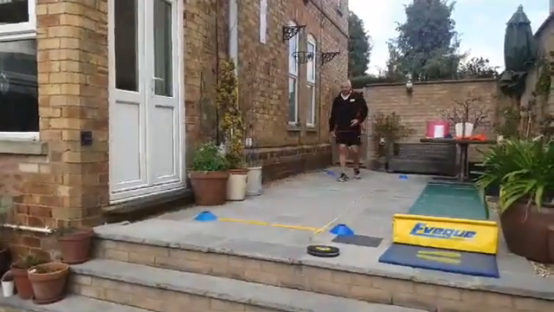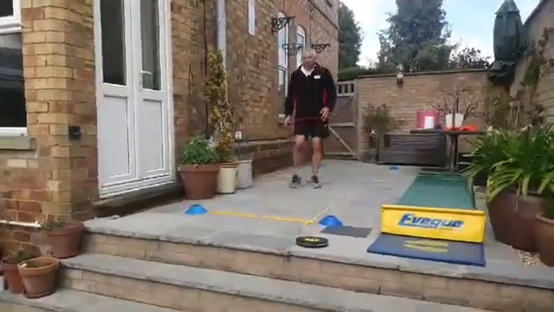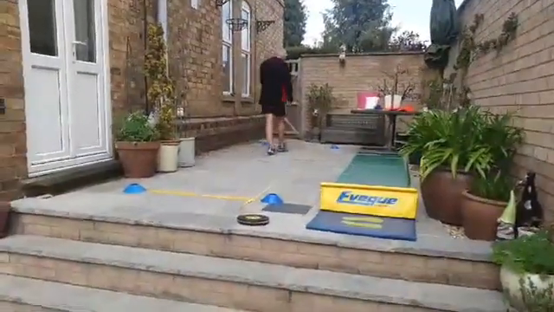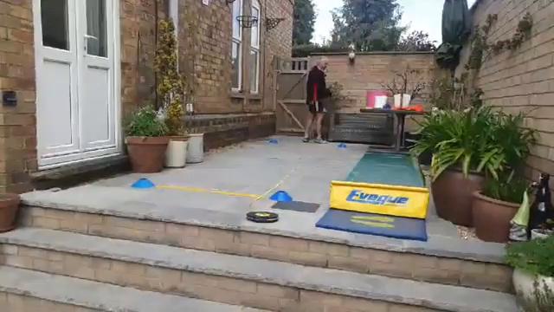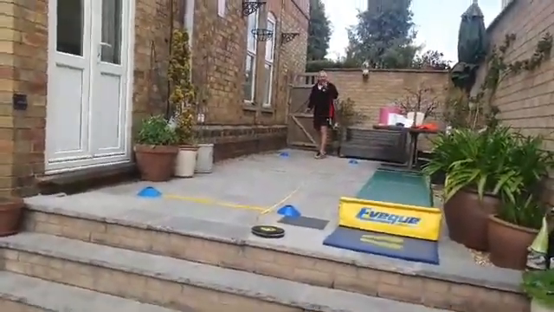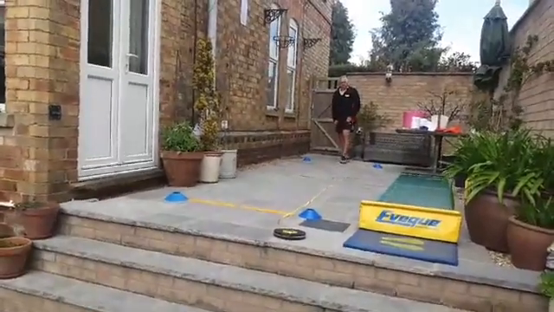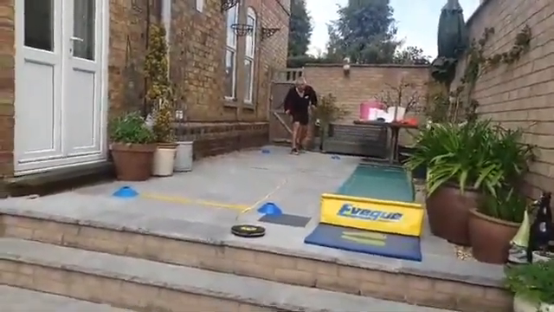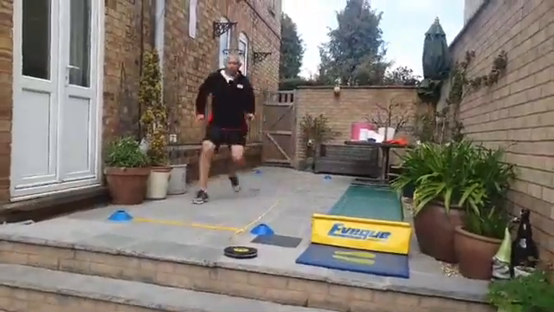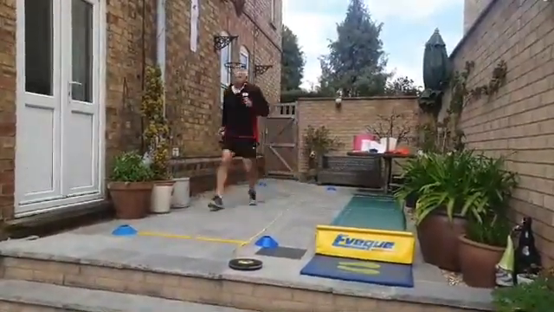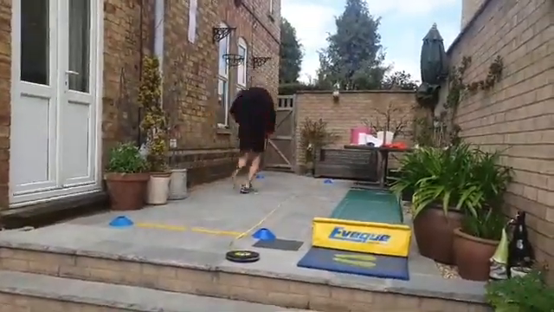I've done a little bit of a warm-up so I don't injure myself. I've got a timekeeper here behind the camera. He's going to give me the instructions, to your marks, and then go, because we're not going into a set position. So here we go, I'm to my marks, and here I go. All I've got to do is make sure that 1 foot crosses the line each time. 2, 3, if you've got a partner, they can count for you.